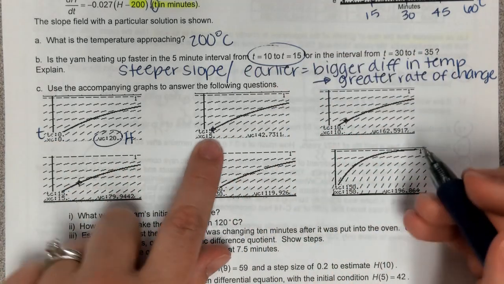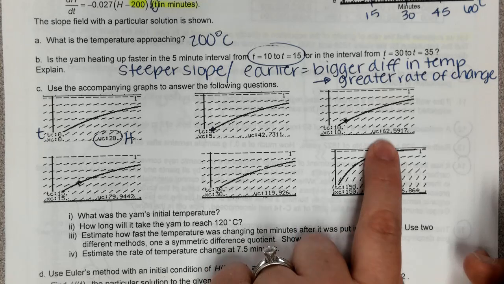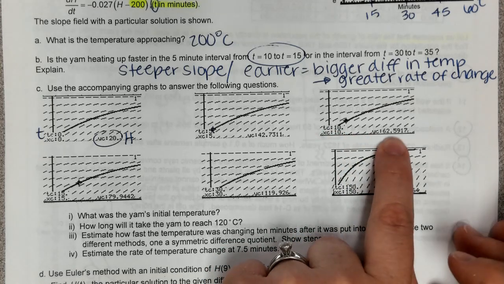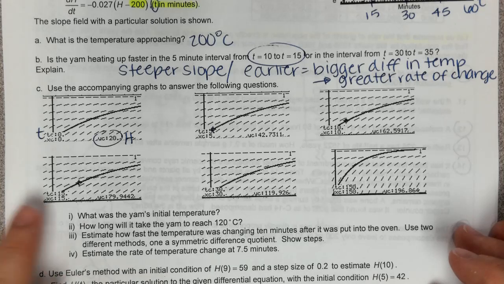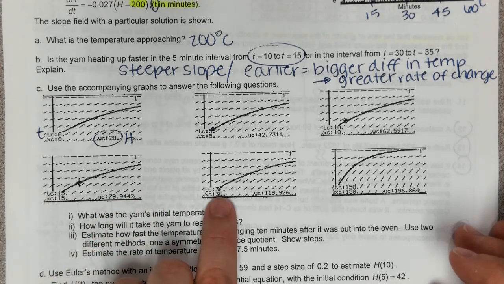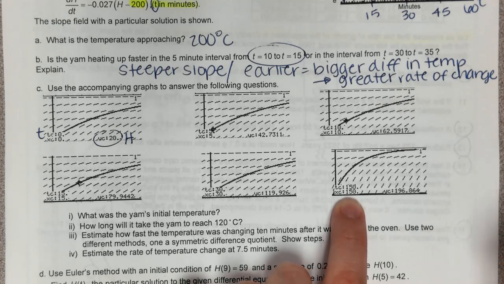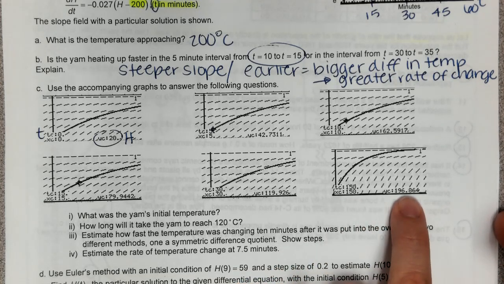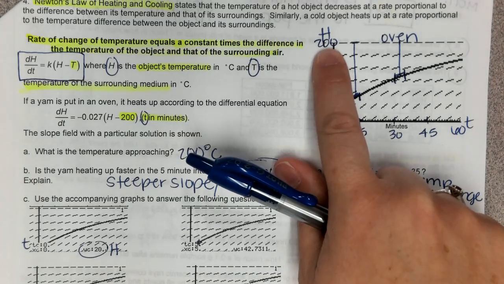At 5 minutes, H was 42.7. At 10 minutes, the yam's temperature was 62.5917. Again, these are in degrees Celsius, right? At 15 minutes, 79. 30 minutes, 119. At 150 minutes, how much time is that? 150 minutes is 2.5 hours. So 2.5 hours later, the yam's temperature is 196. What is the yam's temperature approaching? 200. Yeah, that oven is 200.